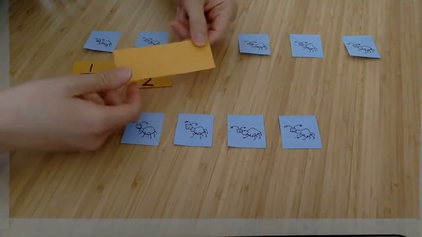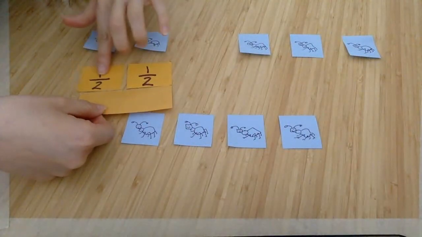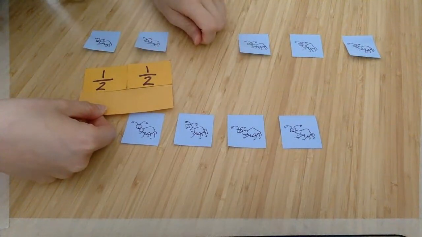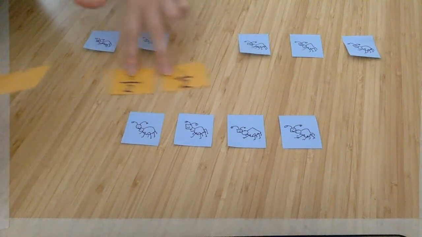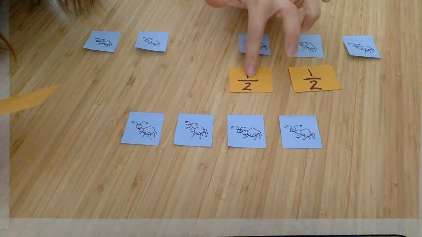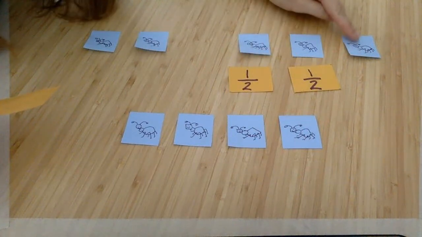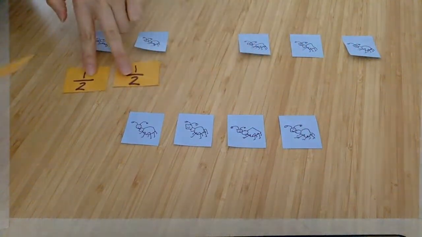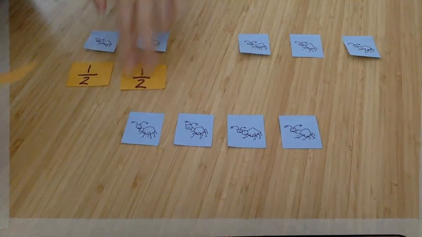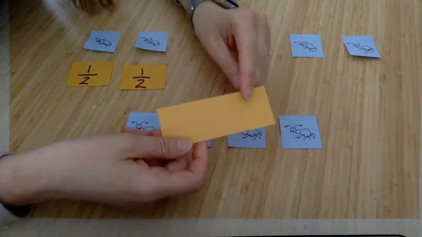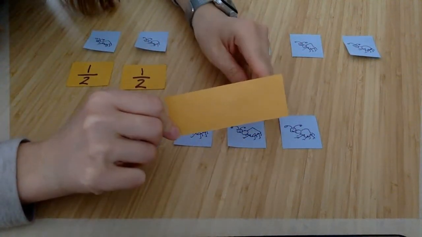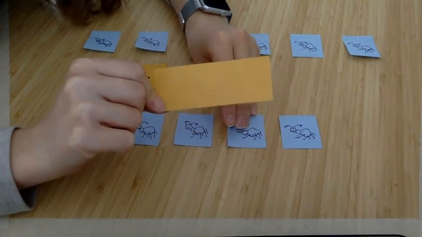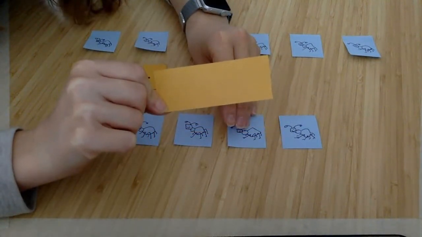Now I have another granola bar. It's exactly the same as my first granola bar, but now I have to break it up into 3 pieces. Well, I already know that if I break it in half, I'll have one of my ants that can't have any granola bar. So I have to think about how I can take my granola bar and break it into 3 even pieces. So I want you to think for a moment.